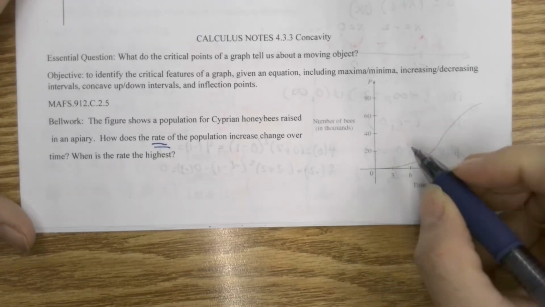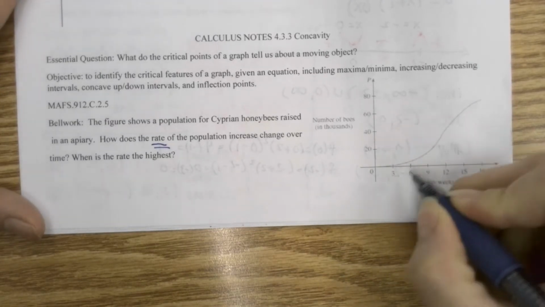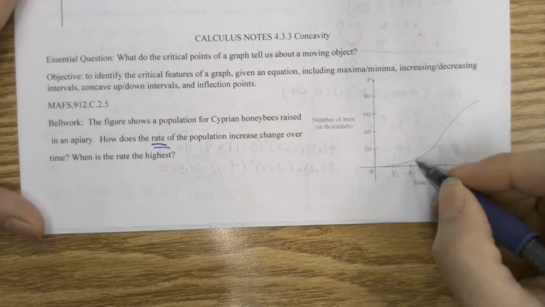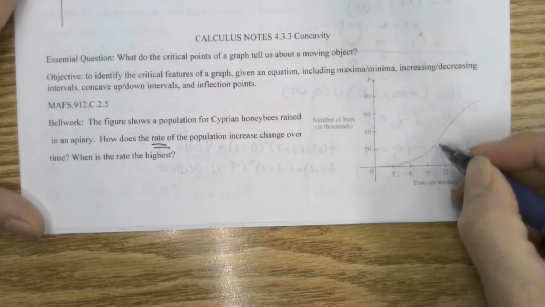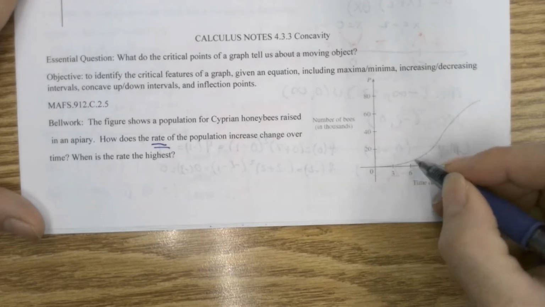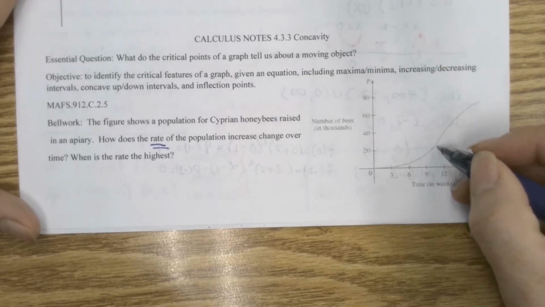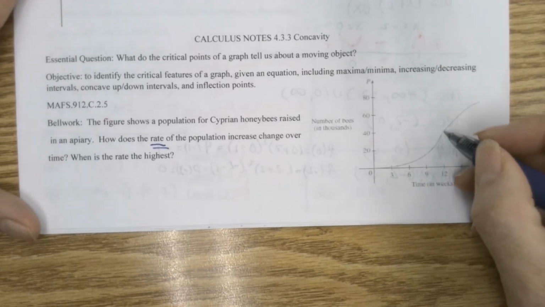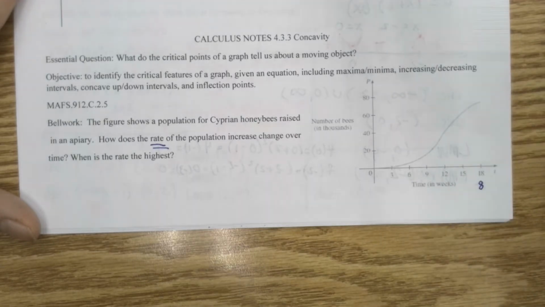So if you look at the slope of your tangent lines at the start of this graph, 3 weeks in, 6 weeks in, the rate of change of the number of bees, the population rate, is increasing. It's getting steeper in terms of the slope of the tangent line. And then right around here it starts to change and my tangent lines start to flatten out a little bit.